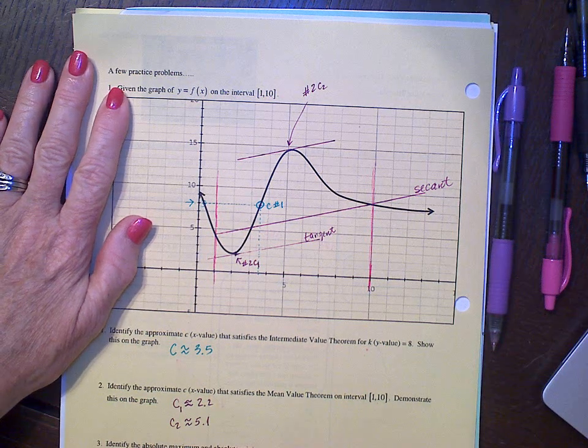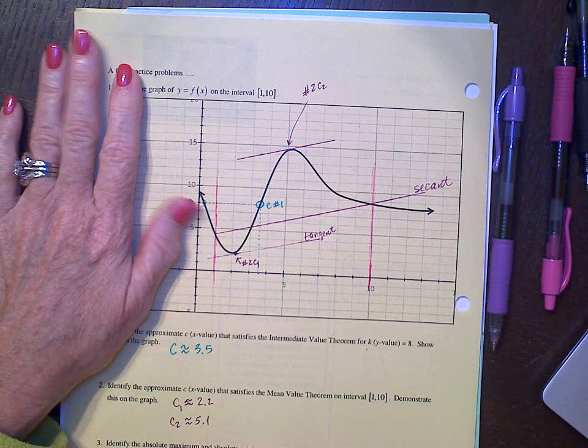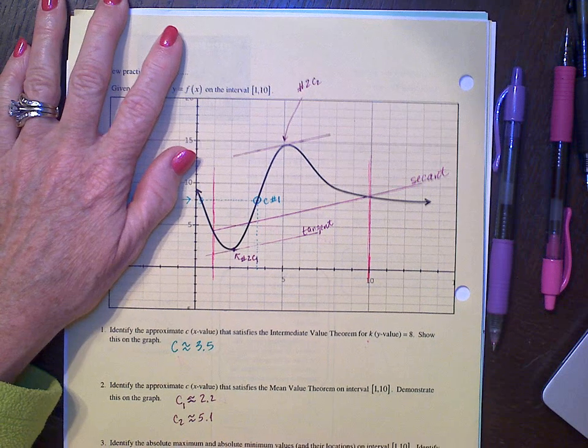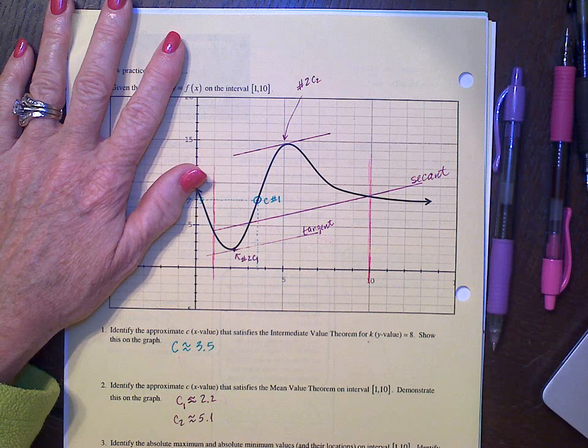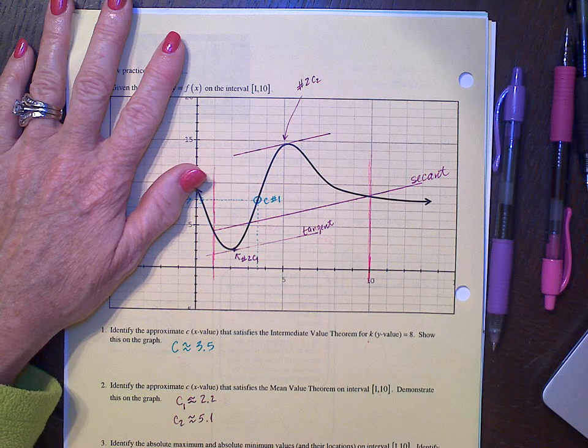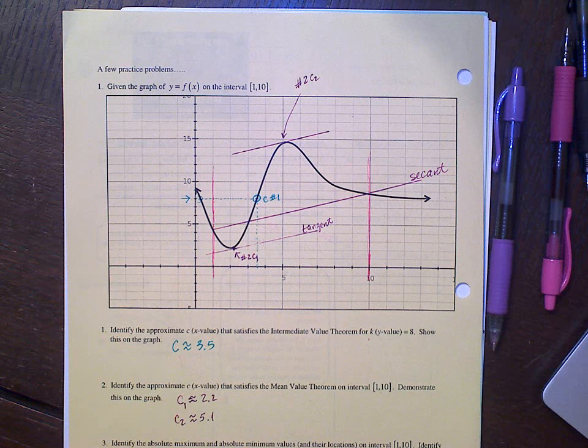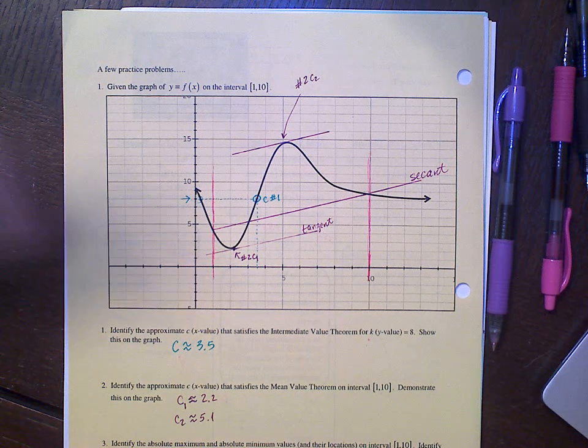Now the last part down here, I'm not going to move my page. I'm just going to read it to you, and you have it right in front of you. Identify the absolute maximum and the absolute minimum values and their locations on the interval from 1 to 10 and identify these on the graph. This actually is a little bit tricky because those maximum and minimum points are pretty close to our C values that we found in number 2.